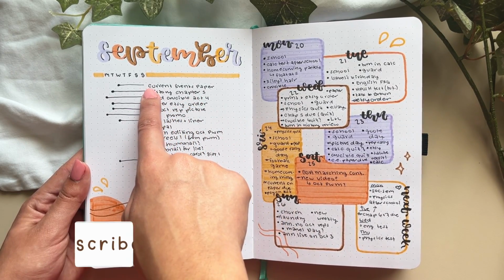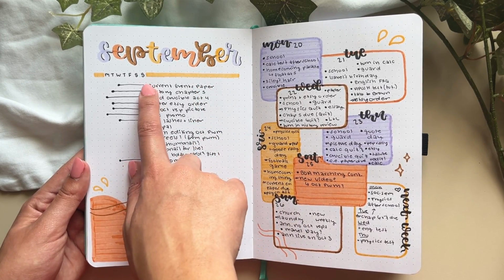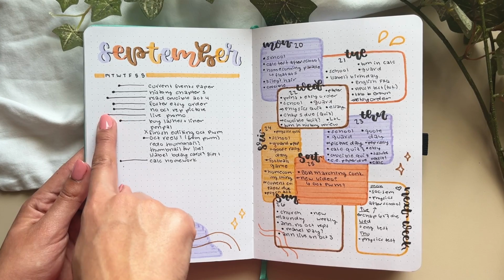And so basically the first one was a current events paper, next was a history chapter. So these are mostly school assignments. And what I would do is I would draw a little dot under the day that it applies to, and I would fill in the dot once it was completed.